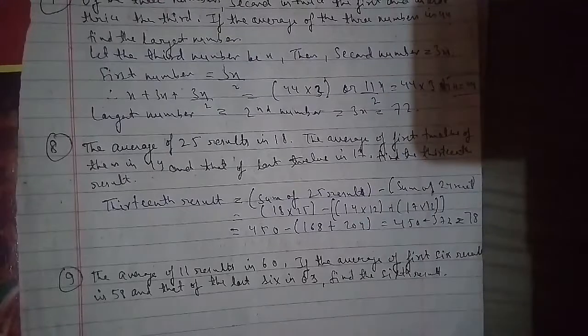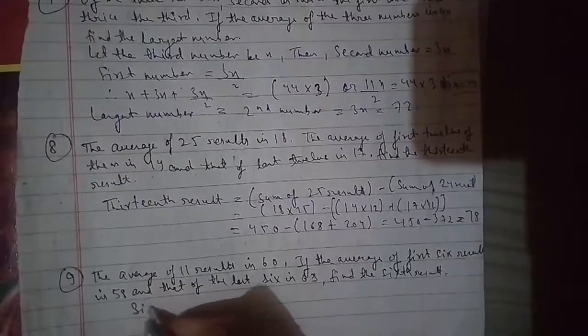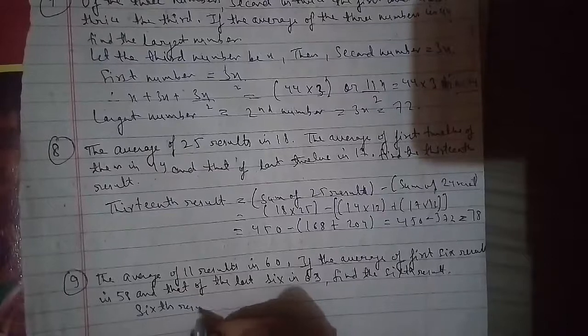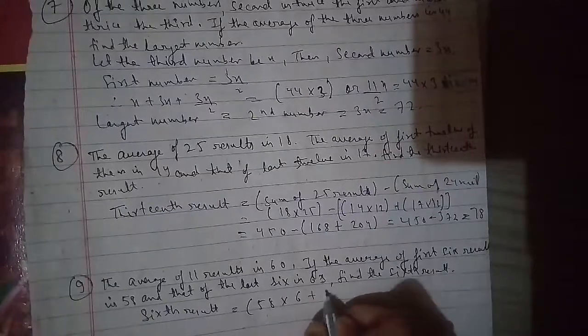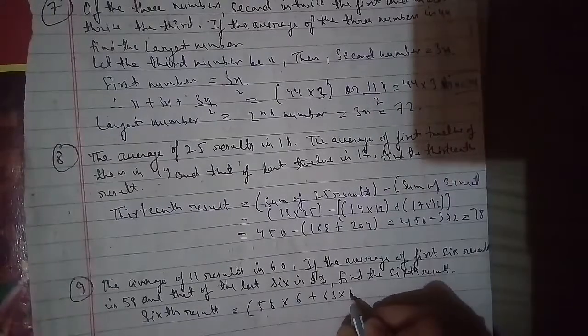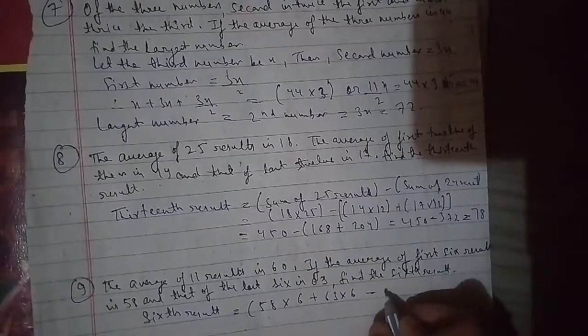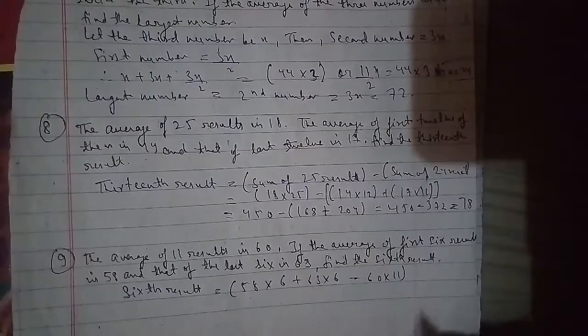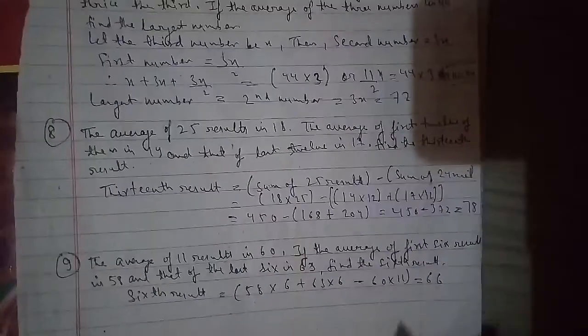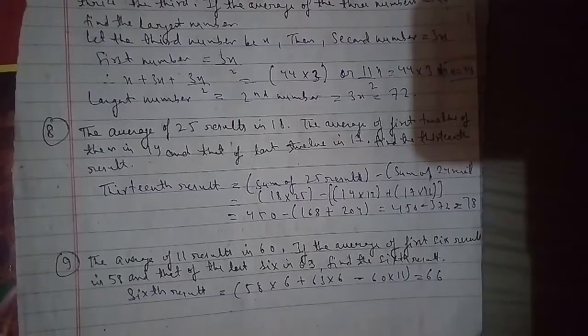Find the sixth result that we have here. So for the same sake, the sixth result equals 58 into 6 plus 63 into 6 minus 60 into 11, and that we get as the answer here as 66. That will be the right answer for this question as well.